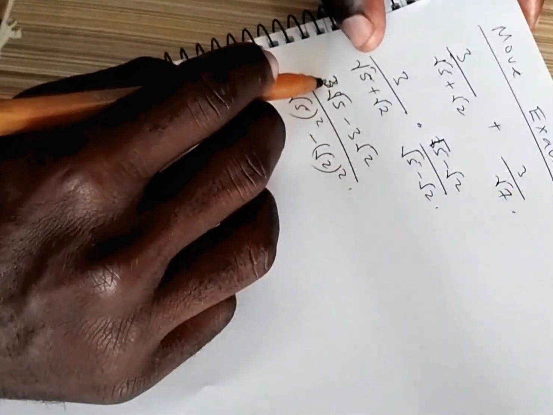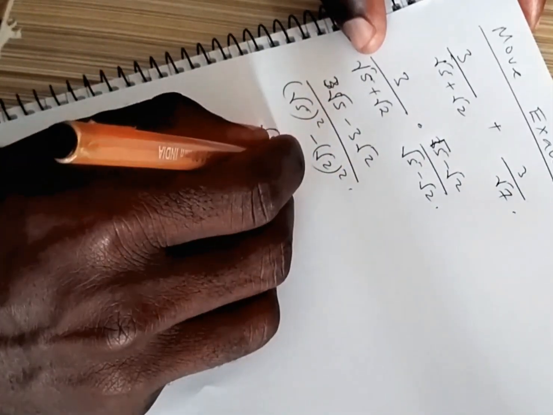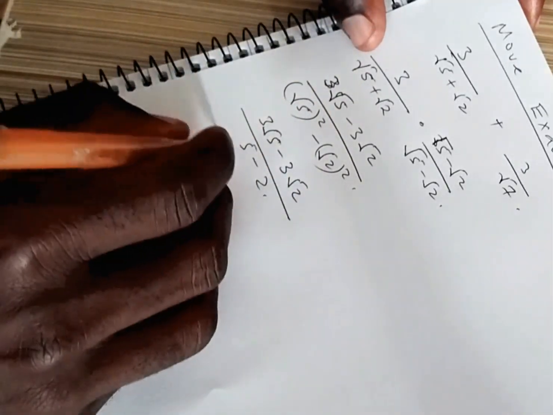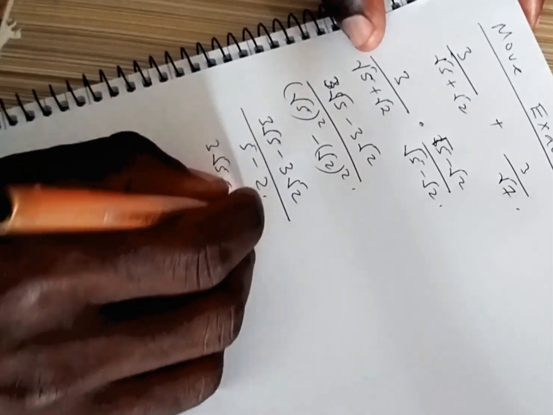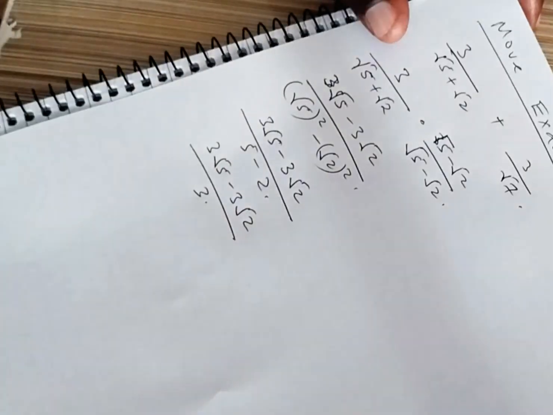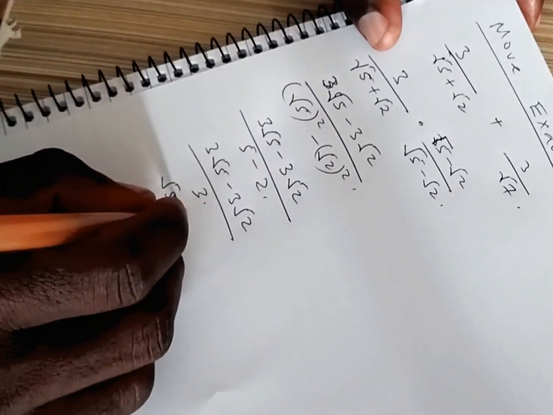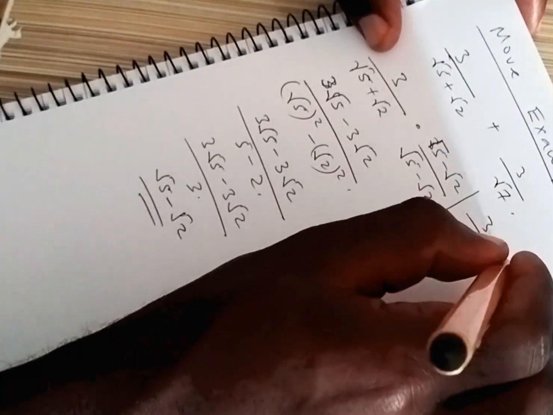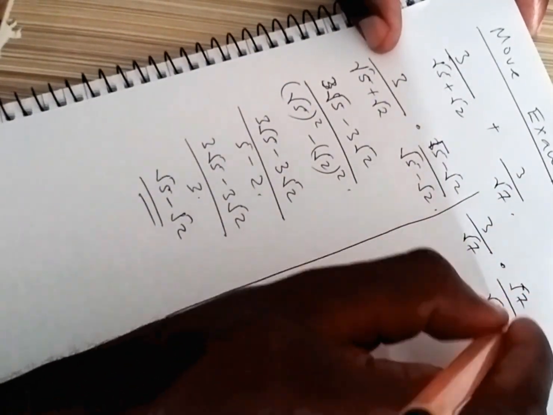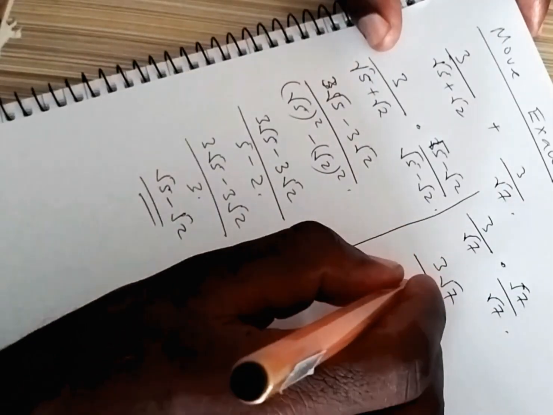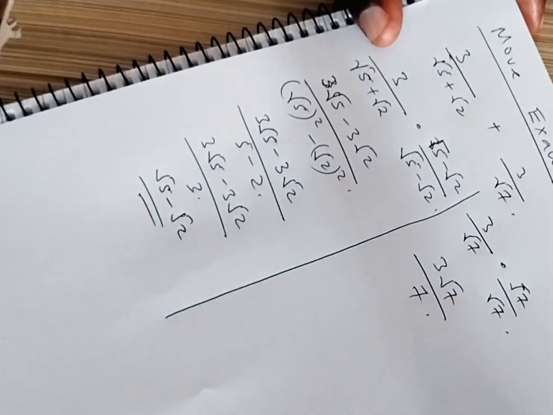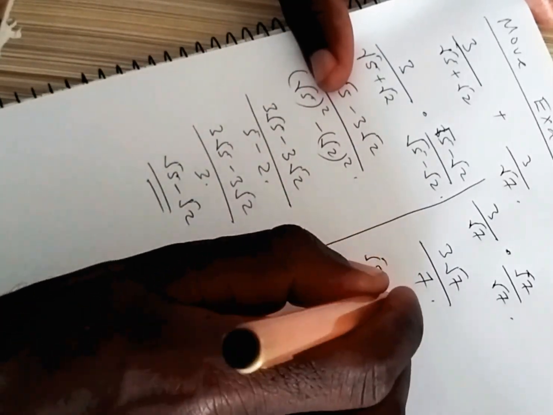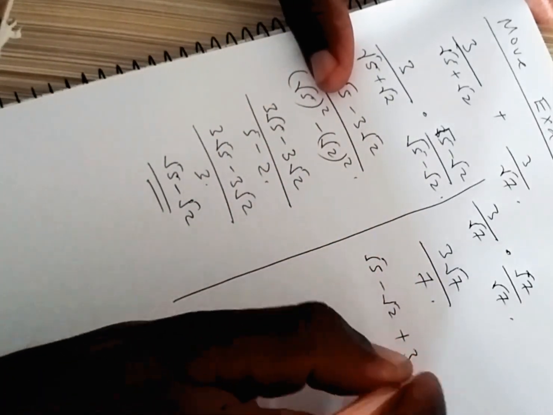This will give you 3 root 5 minus 3 root 2 over 5 minus 2, so 3 root 5 minus 3 root 2 over 3. Solving this, we have root 5 minus root 2. For the second part, 3 over root 7, multiply by root 7 over root 7, so we have 3 root 7 over 7. Adding these, we have root 5 minus root 2, plus 3 root 7 over 7.